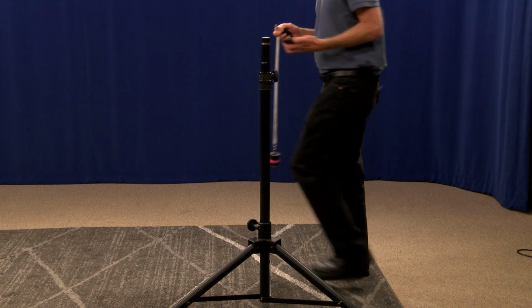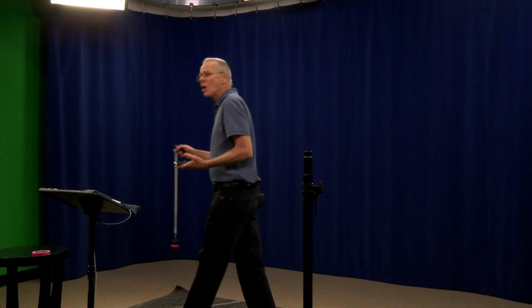Why does that happen? It's because this system wants to vibrate at its resonant frequency. If I put in some other frequency, it doesn't much care. It doesn't react very much. But if I put in something that's at that resonant frequency, it reacts. This has big meaning in sound.